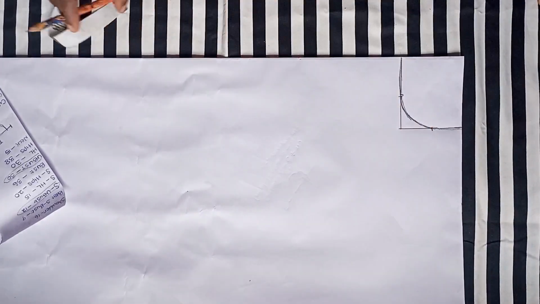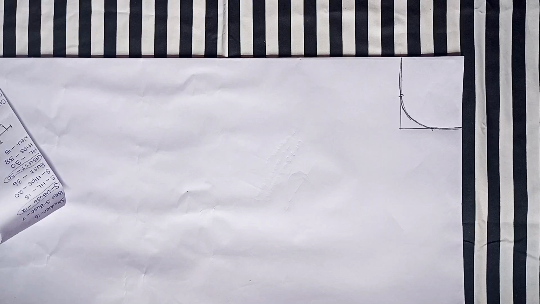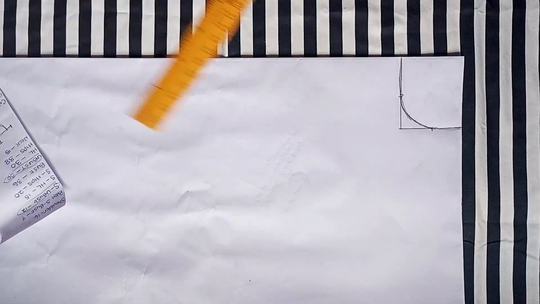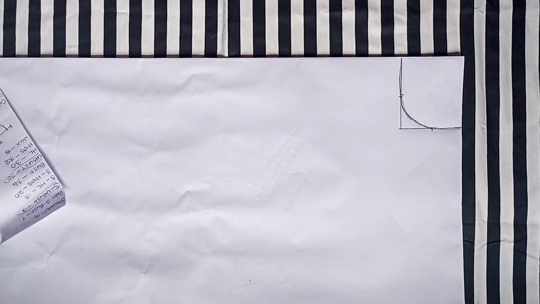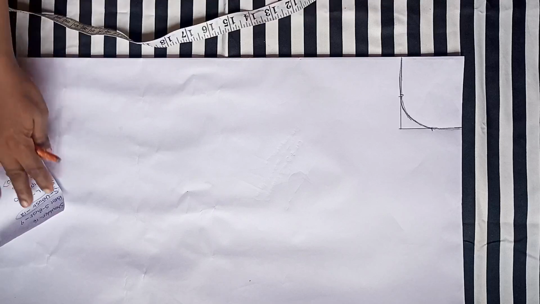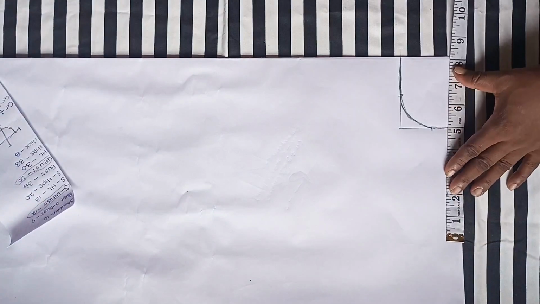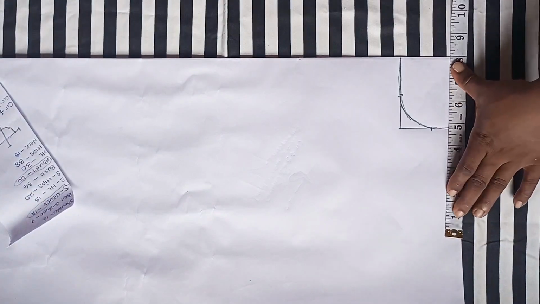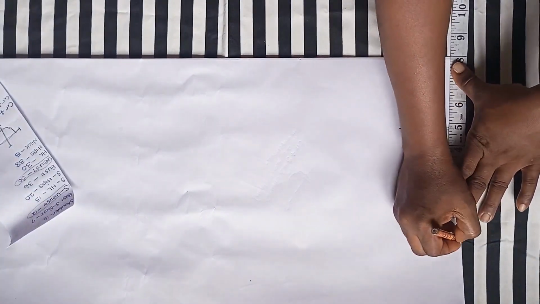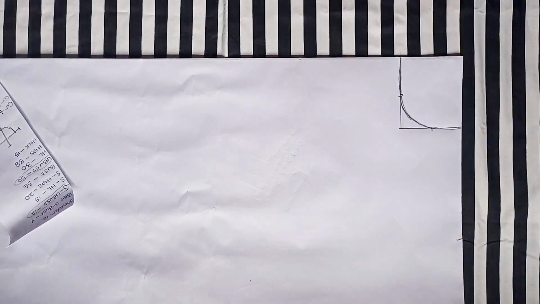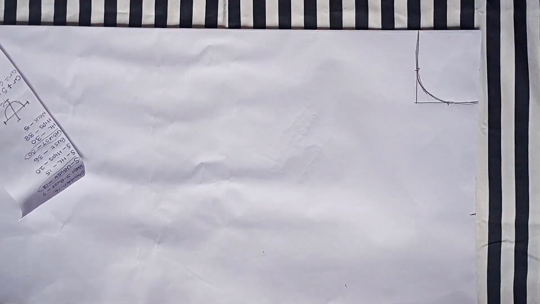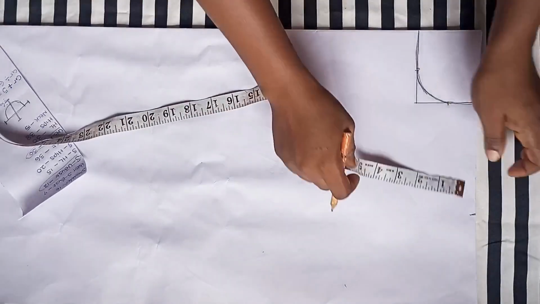The next thing I am going to do is to measure the shoulder. Take my shoulder measurement. Okay, so the shoulder measurement is 16, and to get the shoulder measurement you're going to divide it by 2. 16 divided by 2, whatever it gives you is what I'll place here. So 16 divided by 2 is of course 8. So I'll just take my 8 measurement down here. On this part that I have taken 8, I am going to come down by 1 inch.